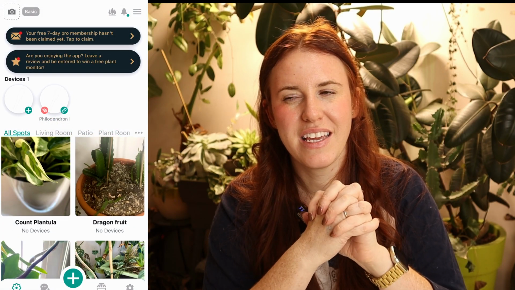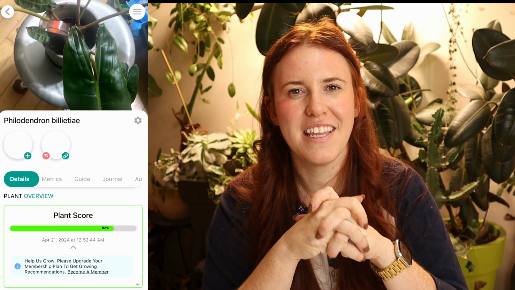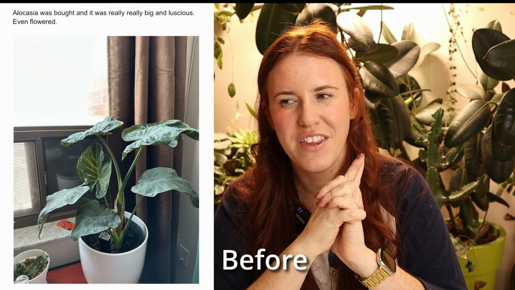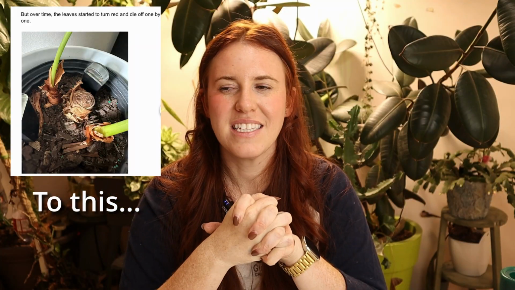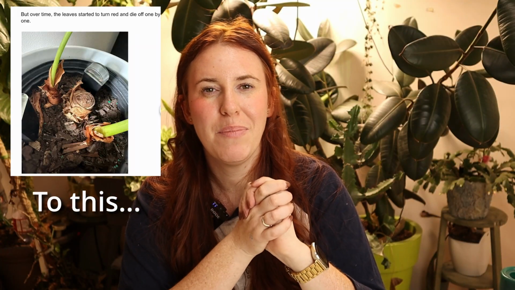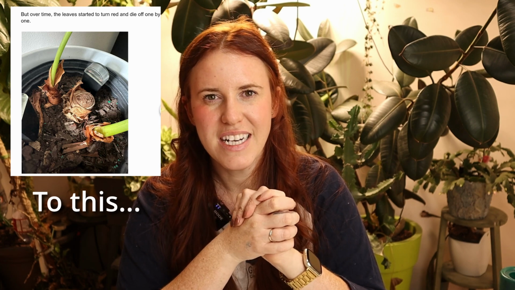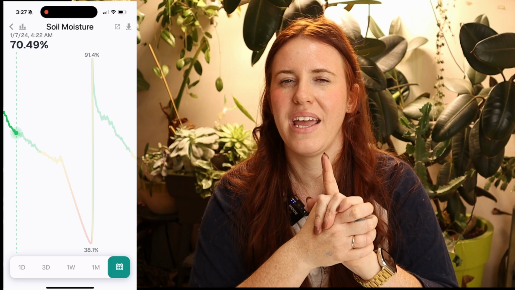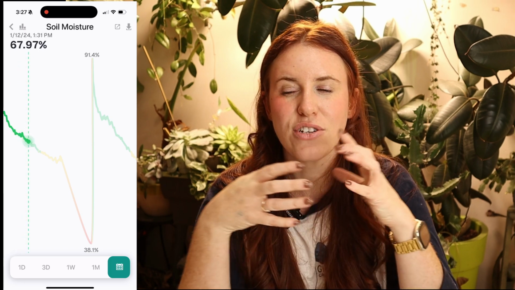To put into perspective how important oxygen is to your plants, Sid, one of the people that helped with the invention of the Earth One plant sensor, had an alocasia that was not doing well. He was monitoring all the different aspects that make up the plant monitor, and he noticed that the water uptake suddenly plummeted.